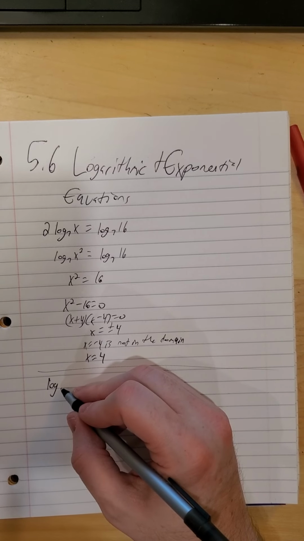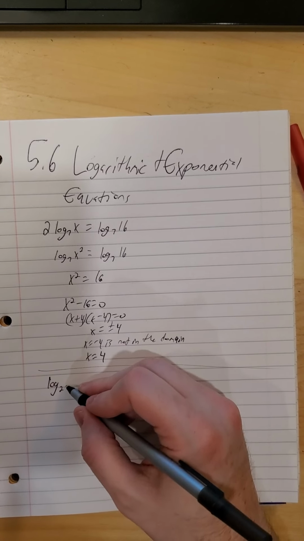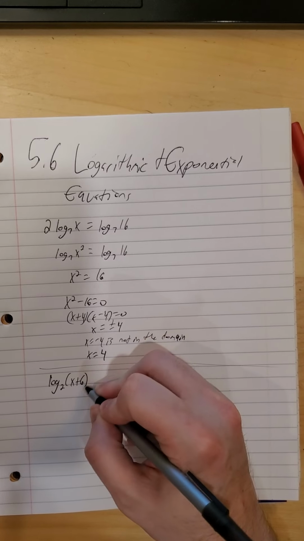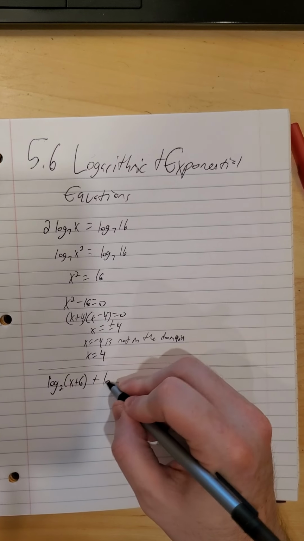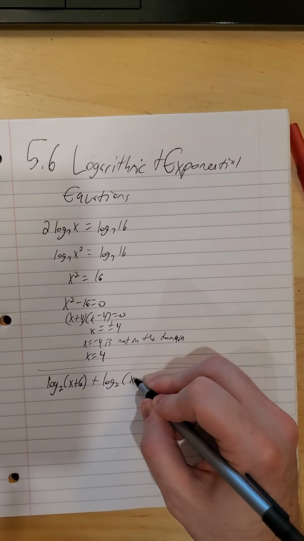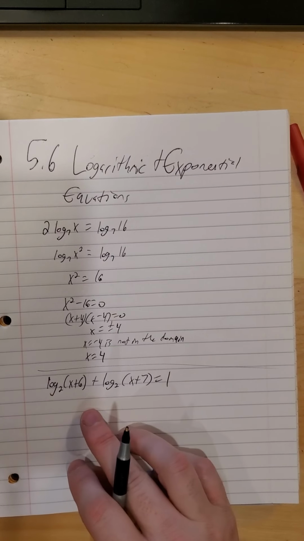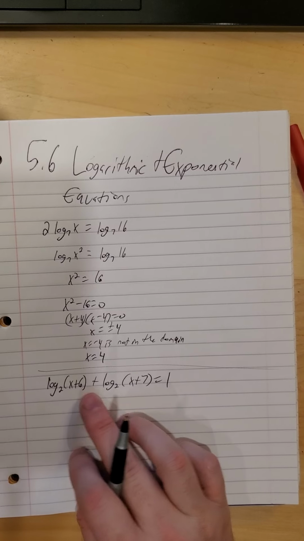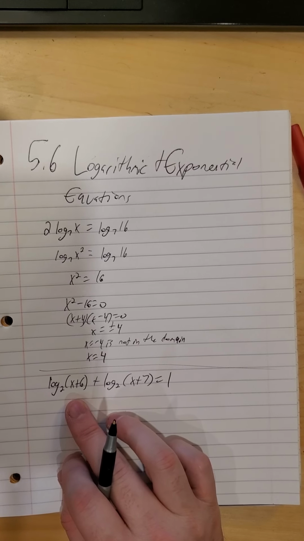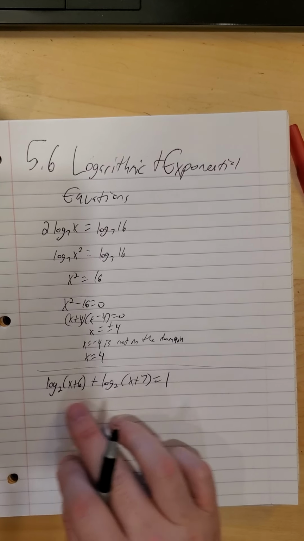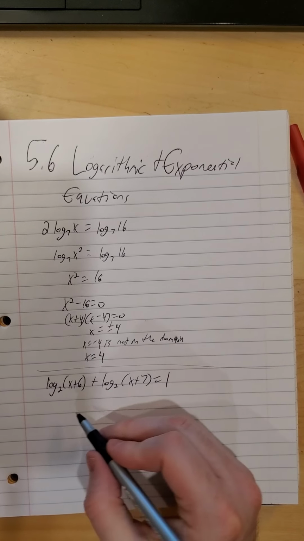This next one, again, we get to do a little bit more practice with the properties from previous sections. I have a pair of logarithms, but lucky us, they happen to have the same base.